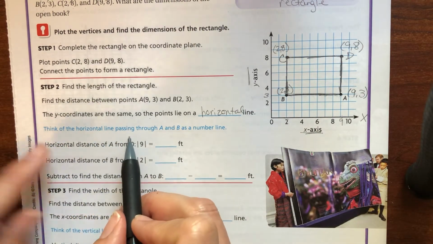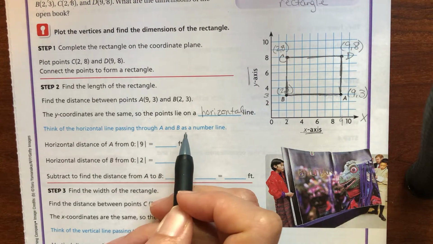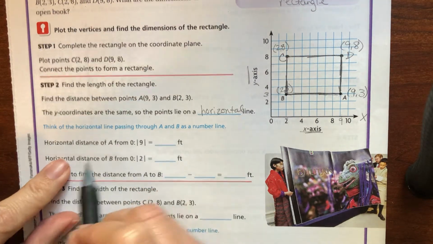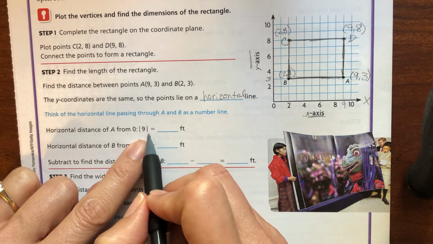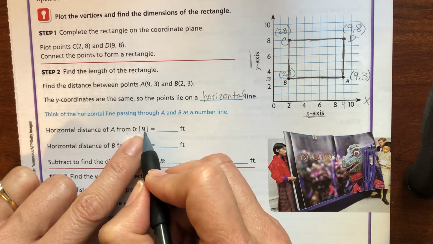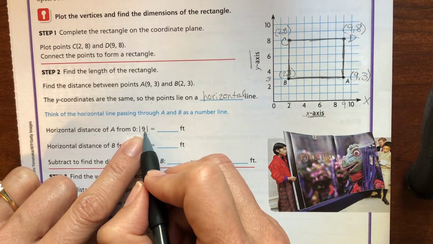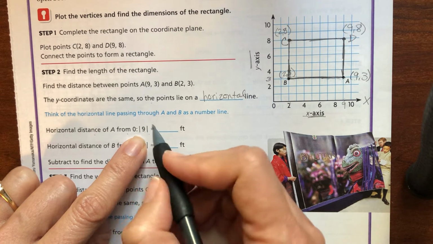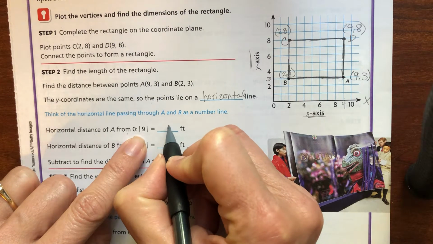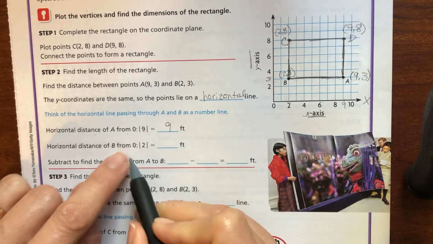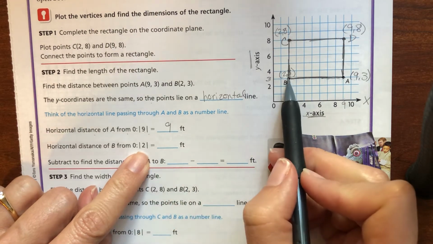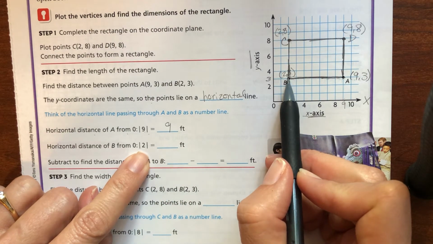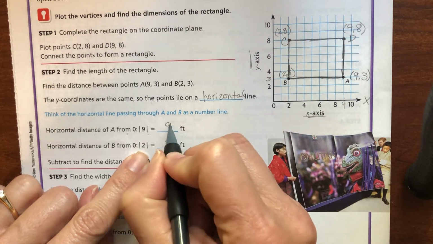Think of the horizontal line passing through A and B as a number line. The horizontal distance from A to 0, the absolute value of 9 is 9 feet. The horizontal distance from 0 to B, which is 2 here, the absolute value of 2 is 2 feet.